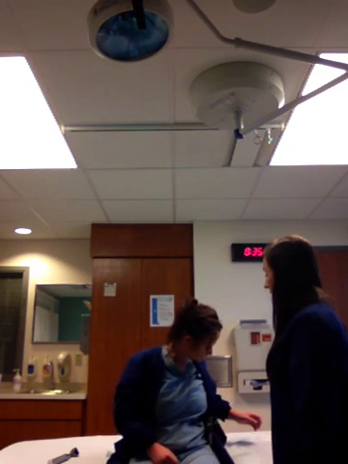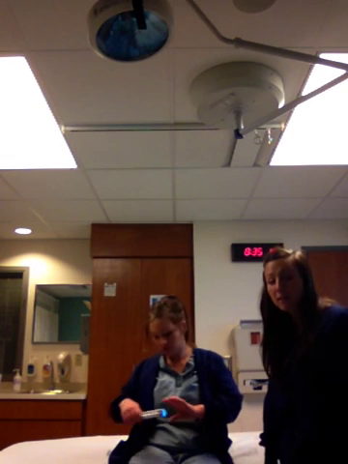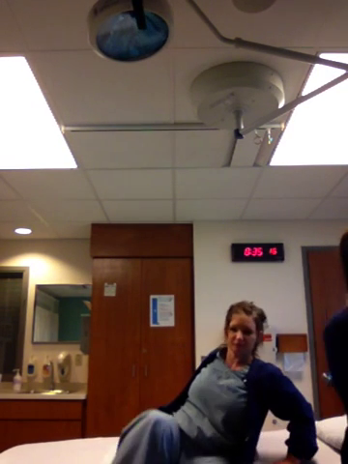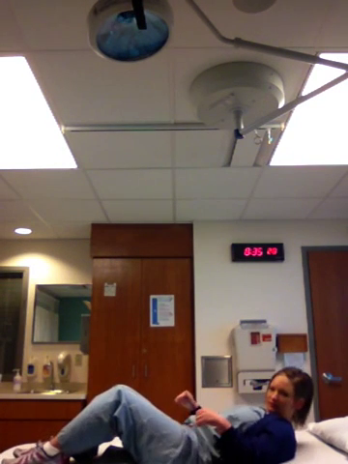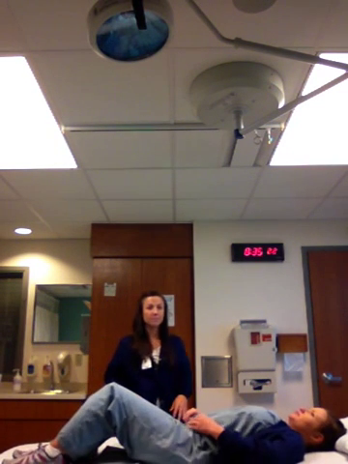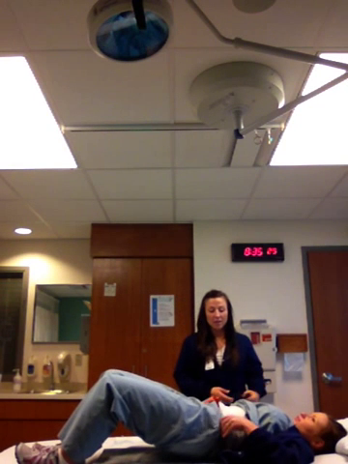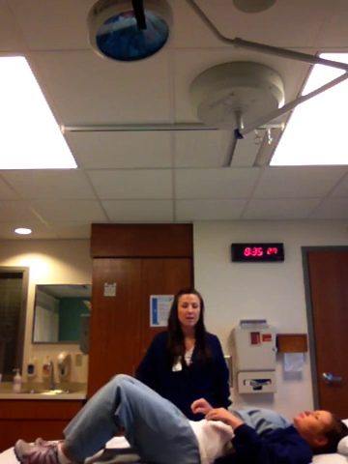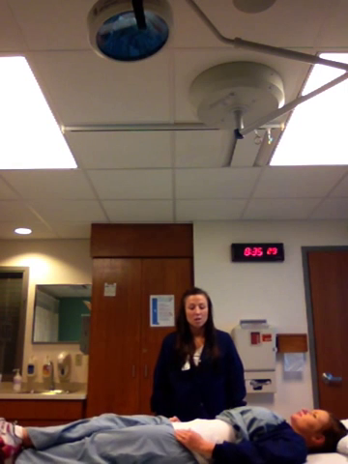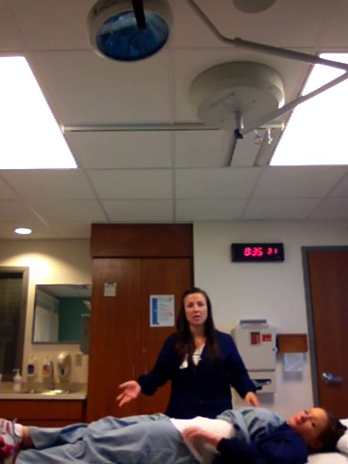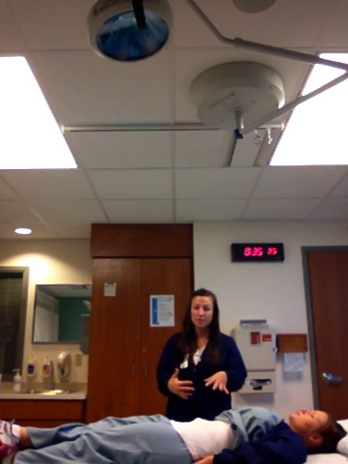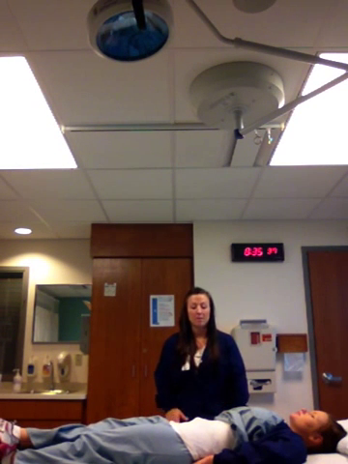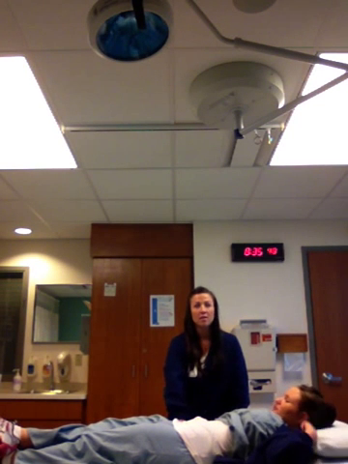Okay, next I'm going to listen to her abdomen and inspect her abdomen. I'm going to have her lay down for this. Okay. So the first thing that you're going to do is inspect the patient's abdomen, and you'll lift their shirt to look at the contour of their abdomen. Is their belly flat? Is it rounded? Is it protruding? And hers appears to be flat.